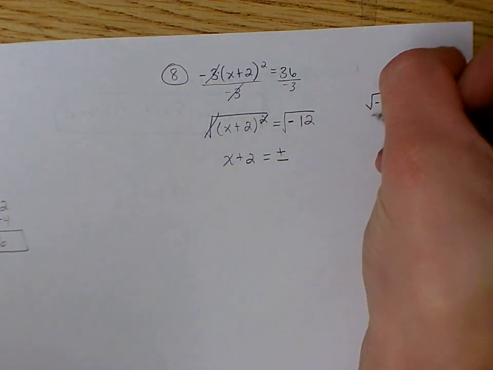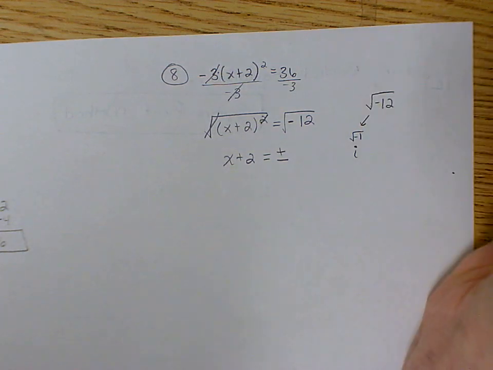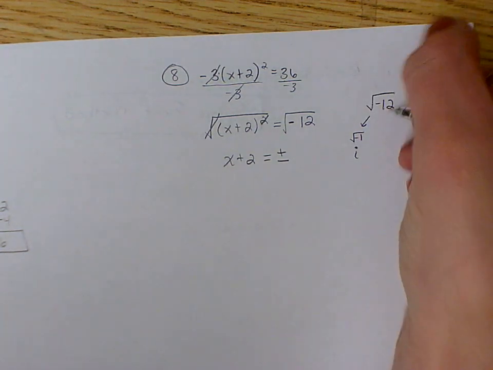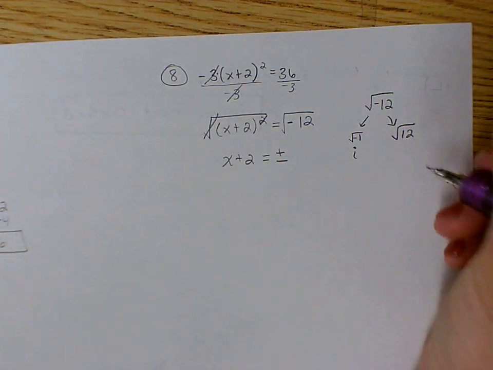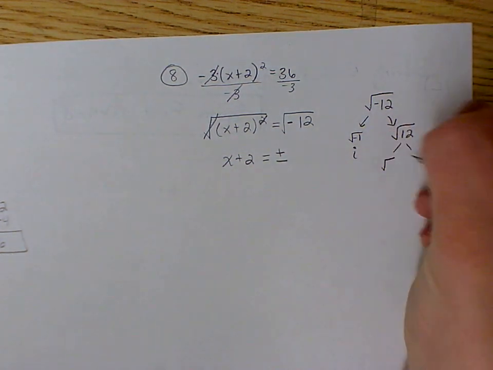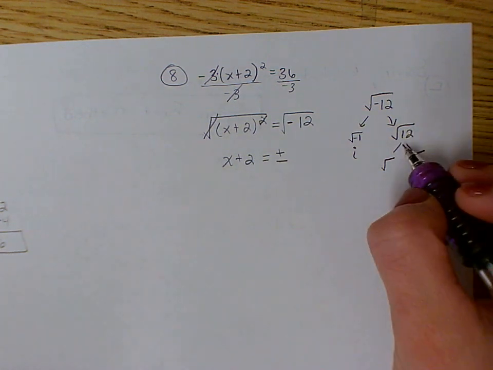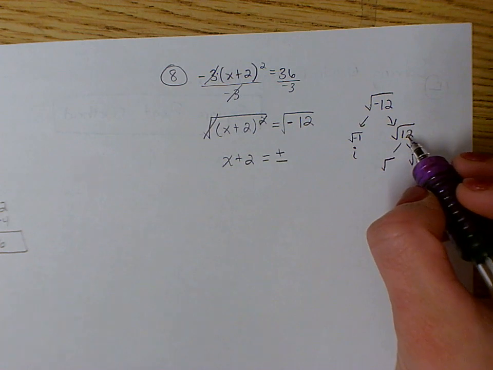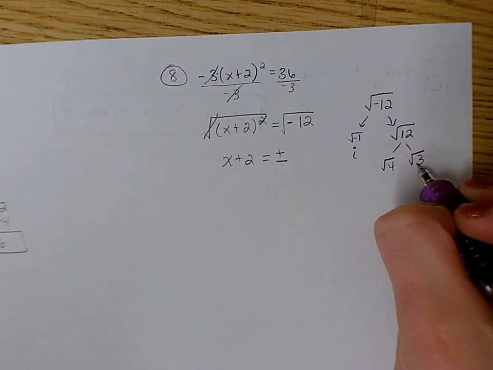So notice you got a negative, so that's like the square root of negative 1, so that's your i to bring out the negative. And then you've got the square root of 12. Well, 12 is not a perfect square, so that means you have to actually break that down. So find the biggest perfect square that goes into it. Okay, well, if I just start dividing that by perfect squares, I'll figure out the 4 goes into it, and it goes 3 times.